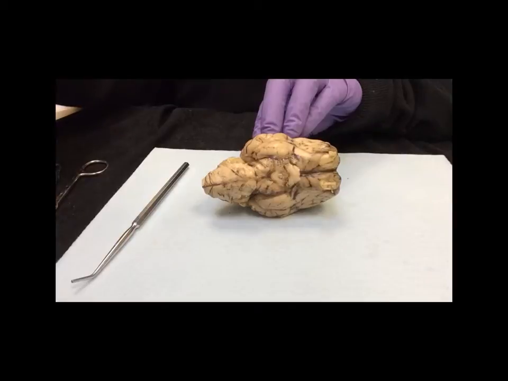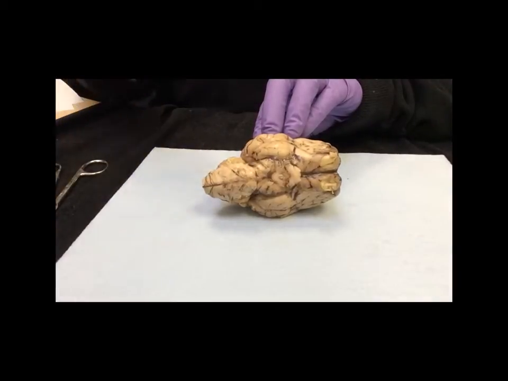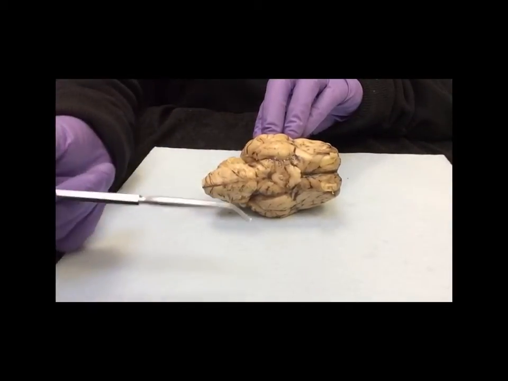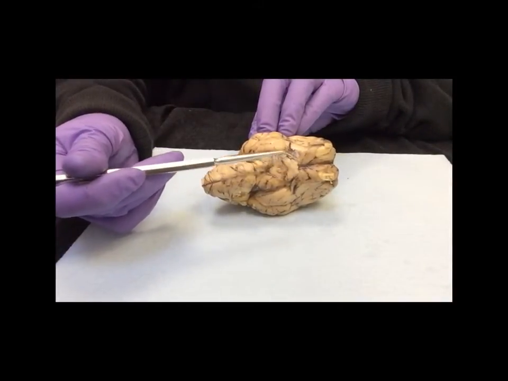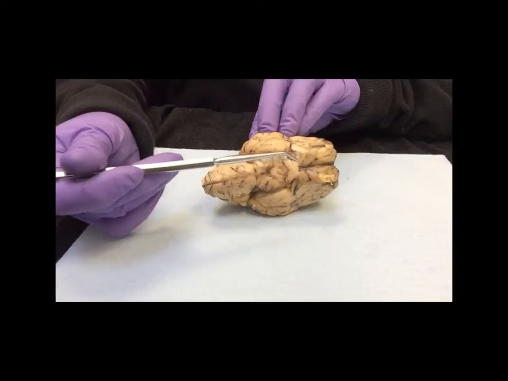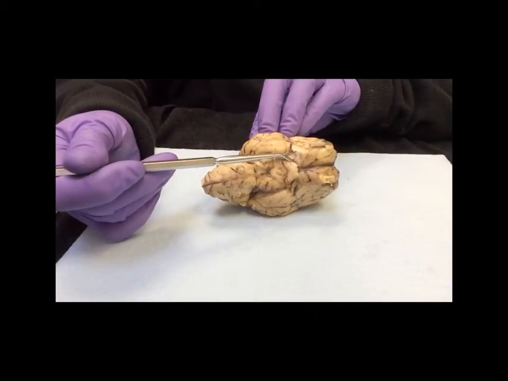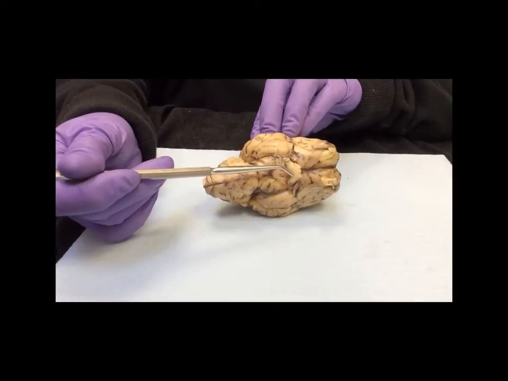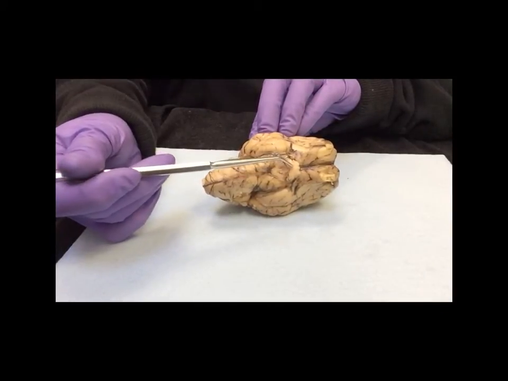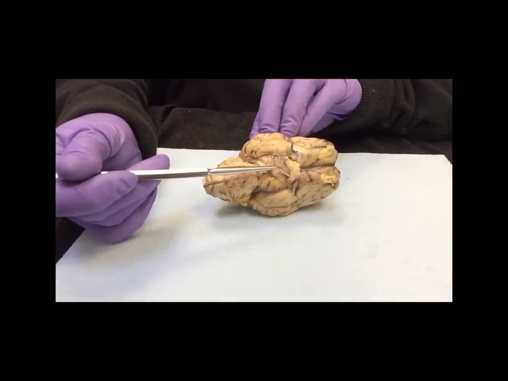On the ventral surface, this is step number 3. You can now see the optic chiasm, which is the X. Coming in here, which we cut earlier, would have been the optic nerve. That is in the peripheral nervous system. Once it crosses the optic chiasm, it now becomes the optic tract. So nerves in the PNS, tracts in the CNS.